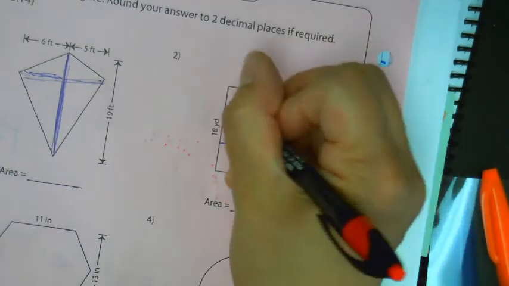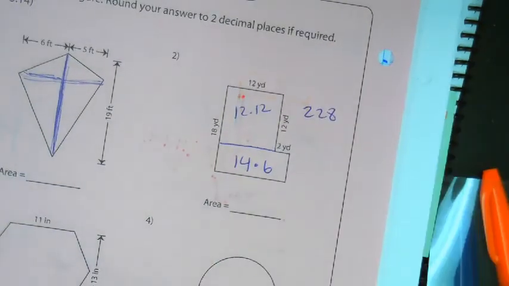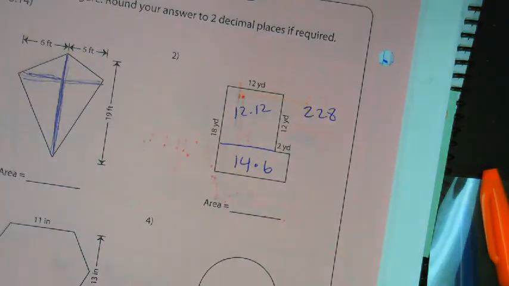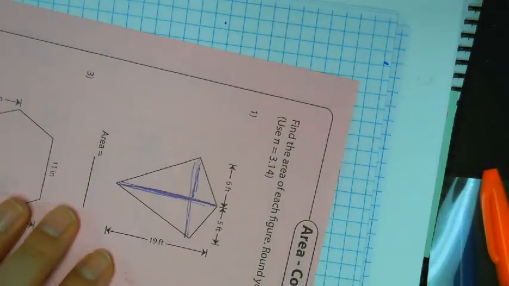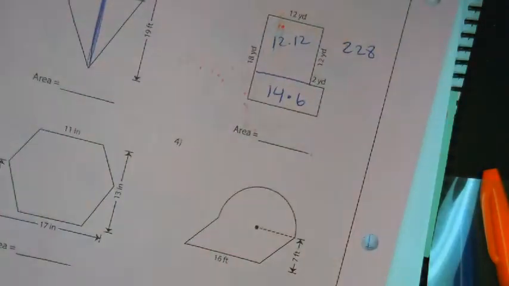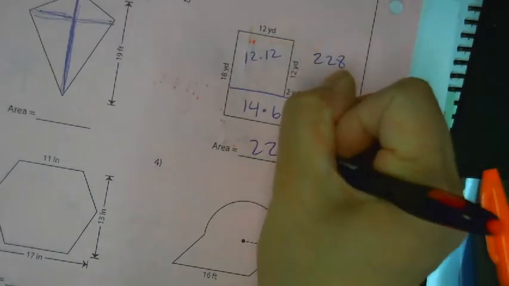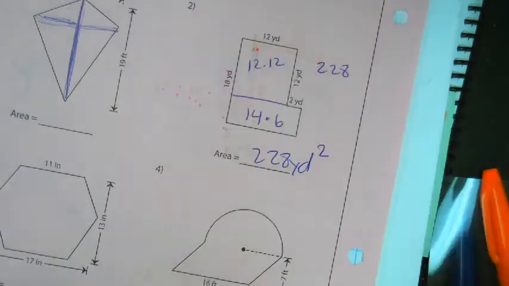And then this one's 12 times 12. Did you get those numbers, those combos? 228. 228 yards squared. All right.